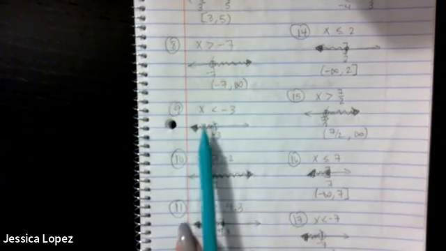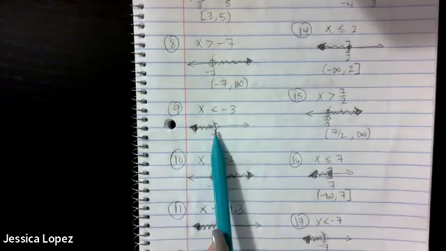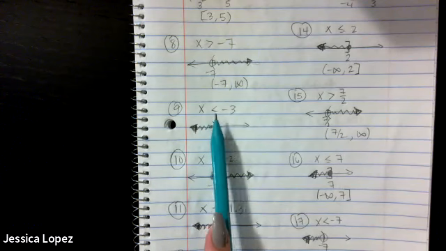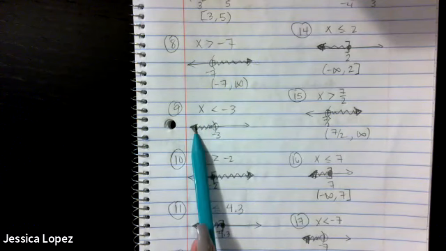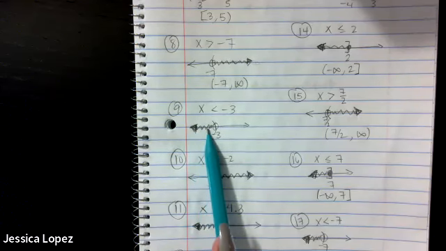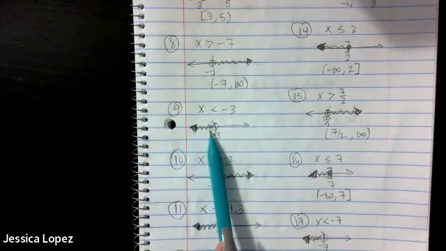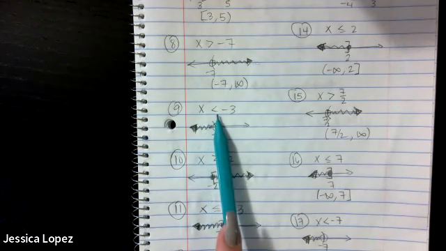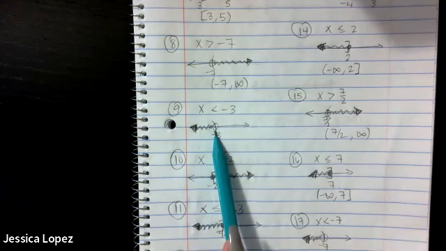Number 9 says X is less than -3. So I marked -3 and I graphed everything less. Less looks like an L, so less than -3 would be everything to the left, another L. Less, left, left. Now this symbol does not have a bar, so I'm going to use the open circle with the parentheses.